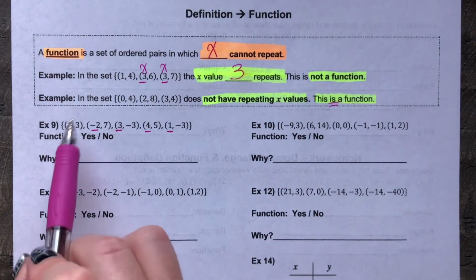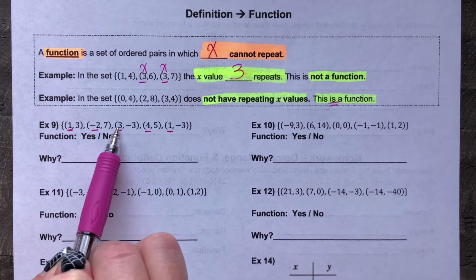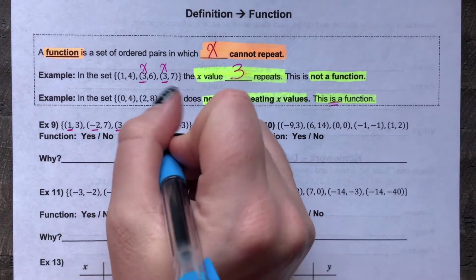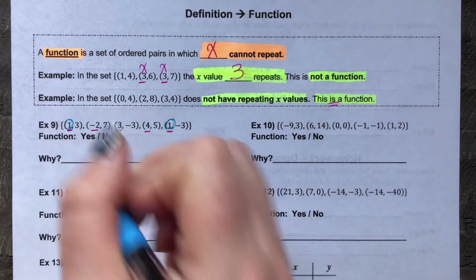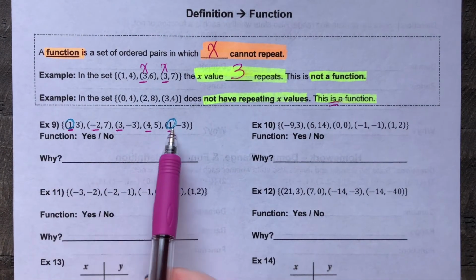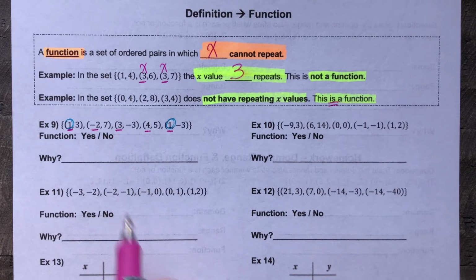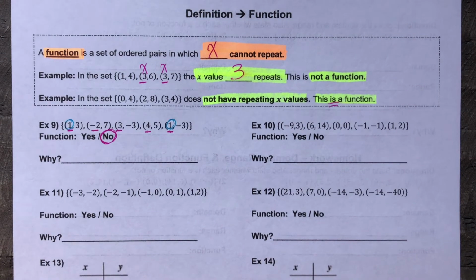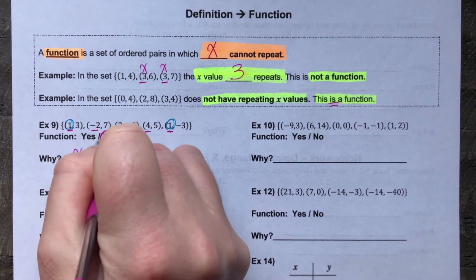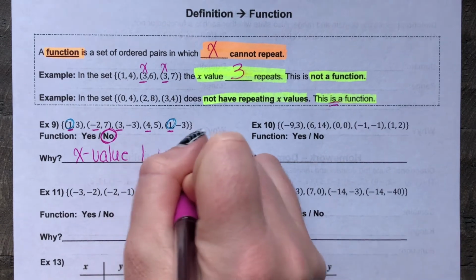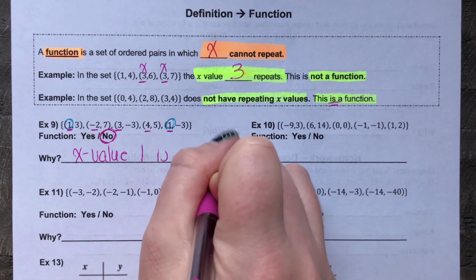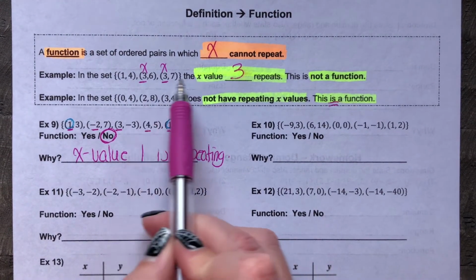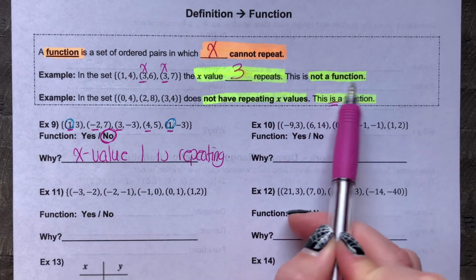Okay, let's check. 1, -2, 3, 4, 1. Uh-oh, I can see here that the x value 1 is repeating in my first coordinate and my last coordinate. That is not good. That's illegal. So here we go for the function. Is it a function, yes or no? It is absolutely not a function. How come? Because the x value of 1 is repeating. It repeats. All right, and that's not good. If x is repeating, then it is not a function. Just like in this example up top, 3 was repeating, so it was not a function.